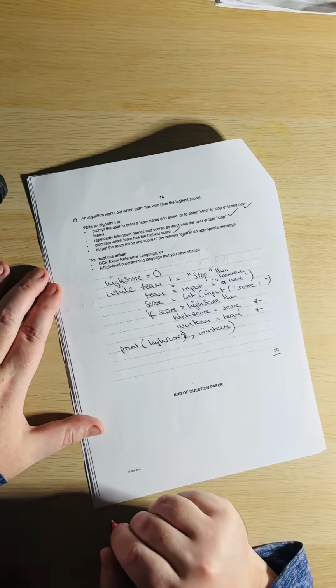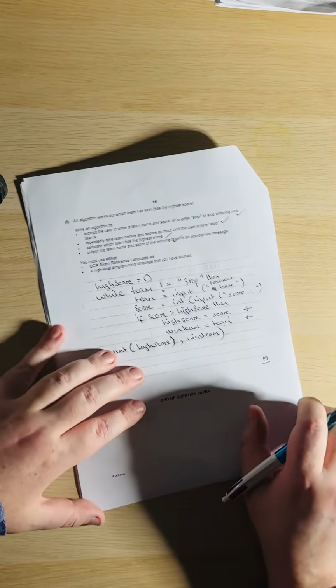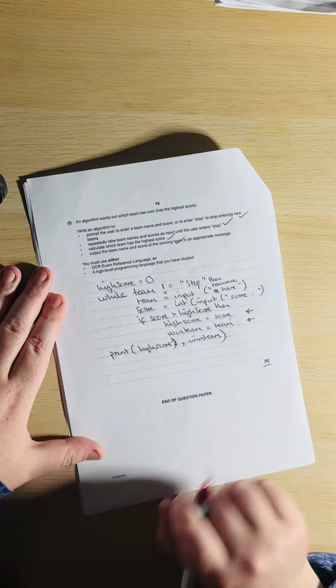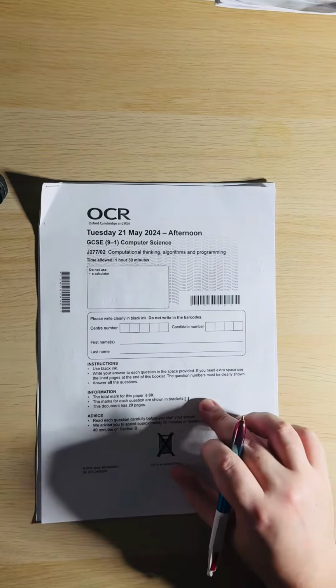Definitely got at least 5 out of those 6. And I said that we were on 72 on the previous page. So I reckon we've got at least 77 or 78 marks there out of the total of 80. And that is last year's paper 2, 2024's paper 2.